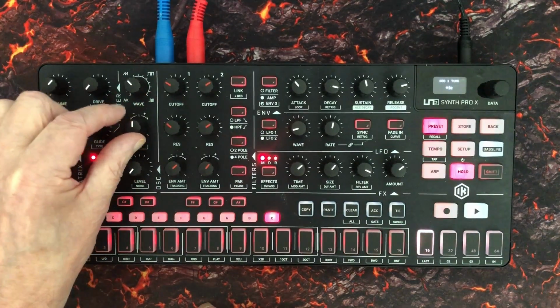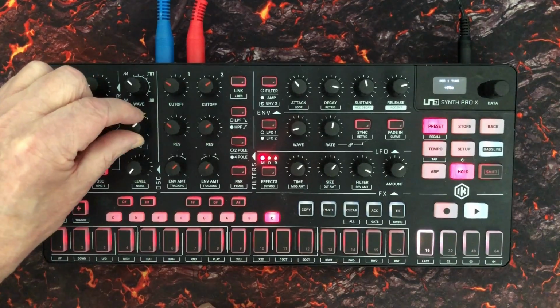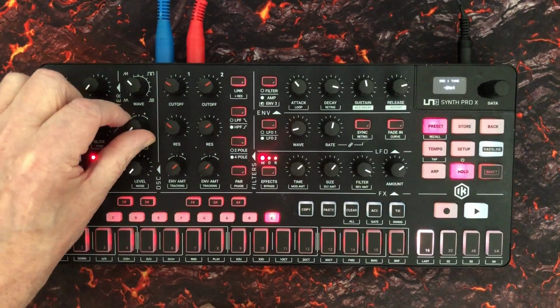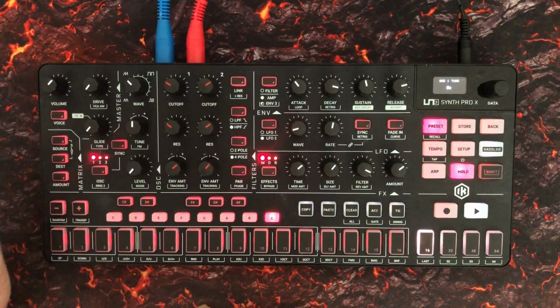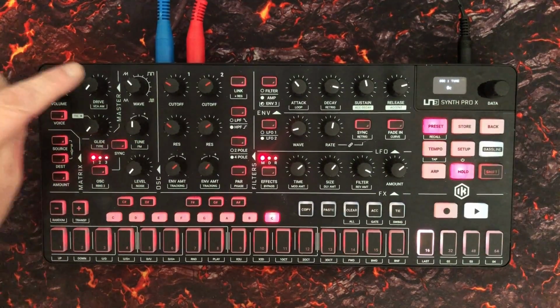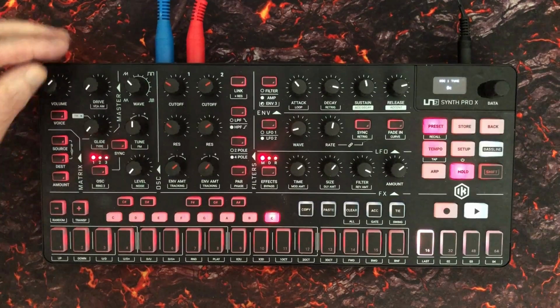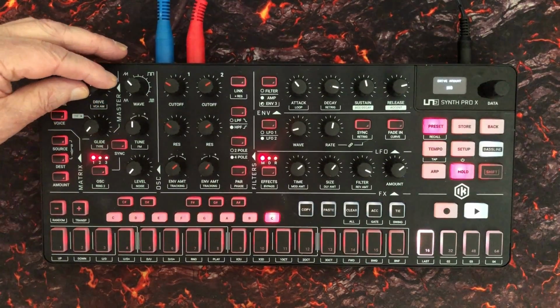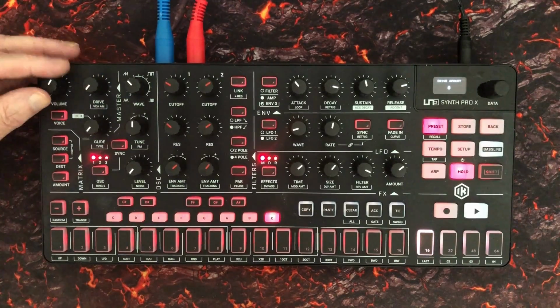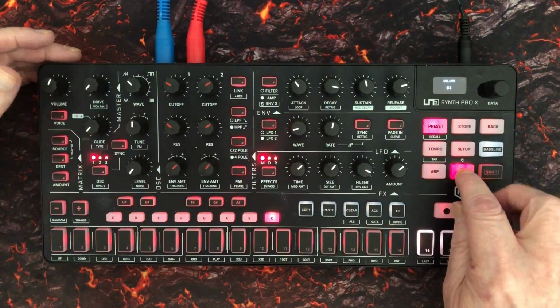Tuning. Plus or minus 2 octaves there. We have glide, of course. This is your drive control. Okay, let's stop hold for a sec.